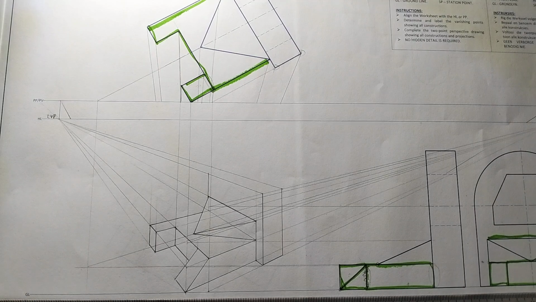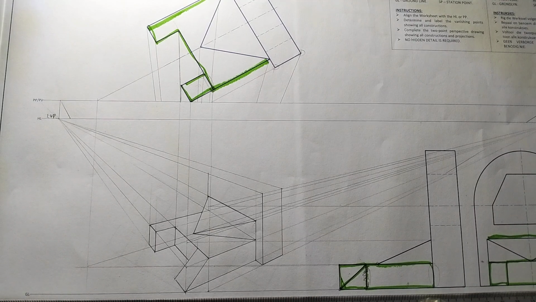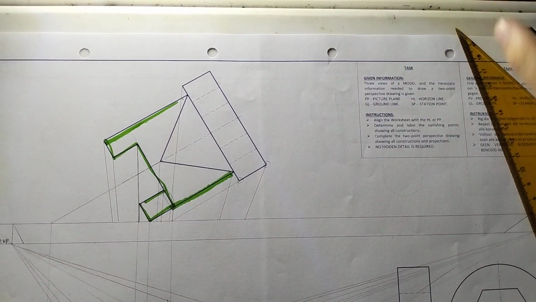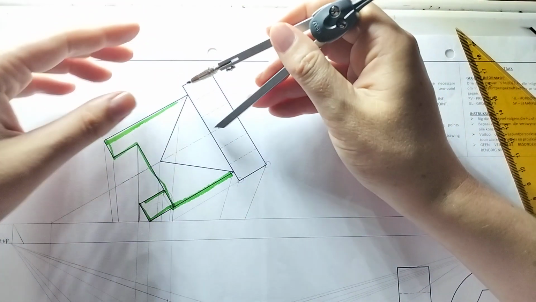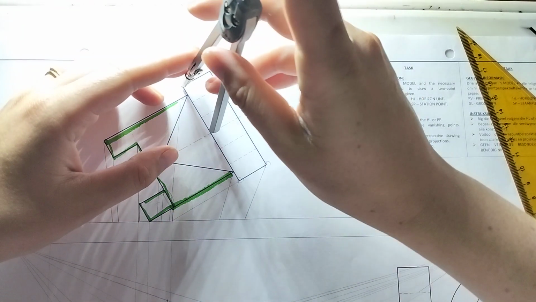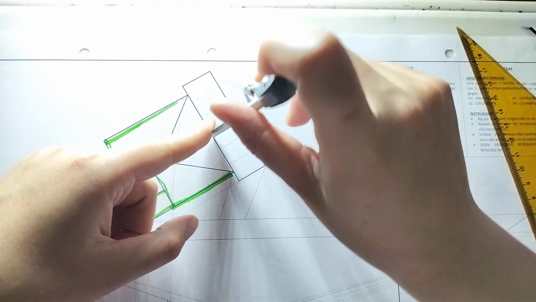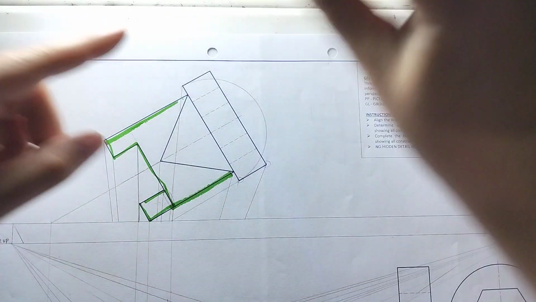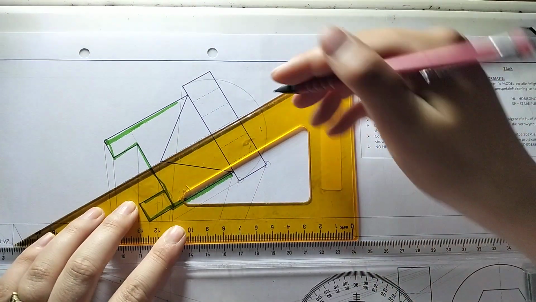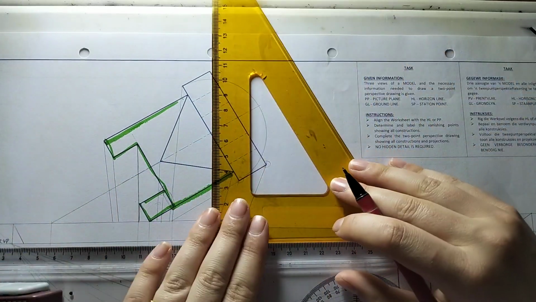Let's do the circle first at the moment. So again, take your compass, place it on the center, and then just draw half a circle. Then the next step is to divide it into 6 equal parts again.